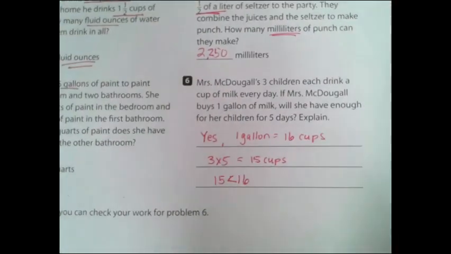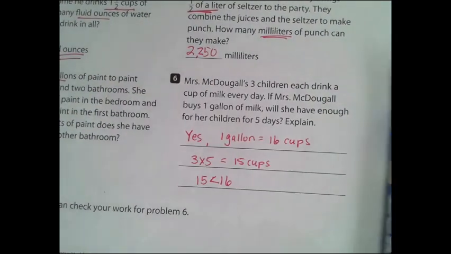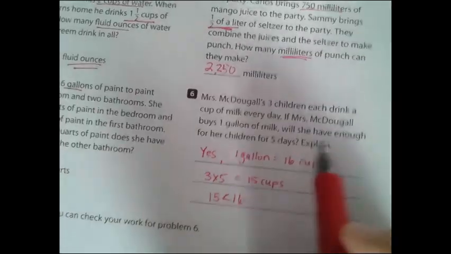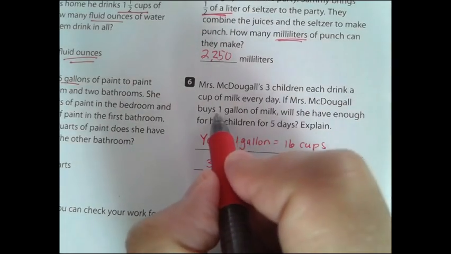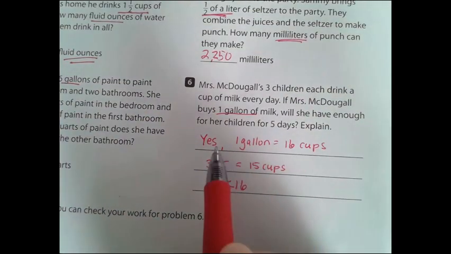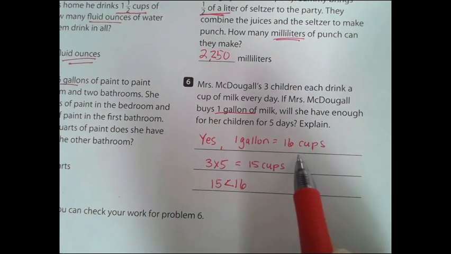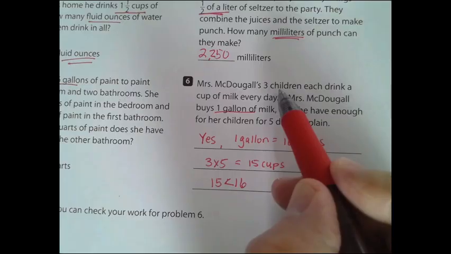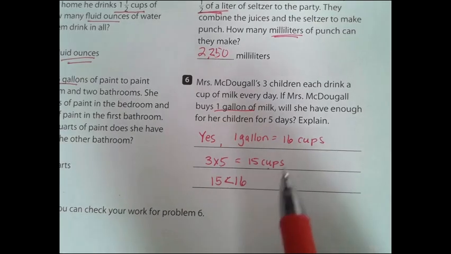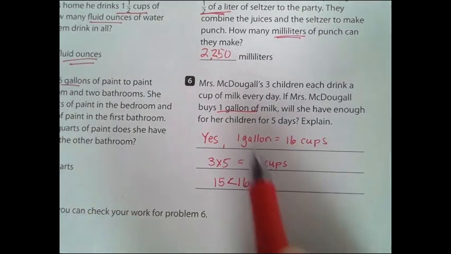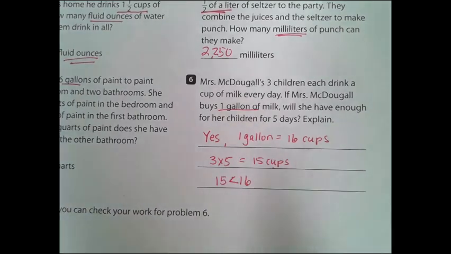All right, let's look at number 6. So Miss McDougall's 3 children each drink a cup of milk every day. If Miss McDougall buys a gallon of milk, will she have enough? Well, yes, she will, because 1 gallon is 16 cups. 3 children each have a cup, so that's 3 cups times 5 days would be a total of 15 cups. And 15 is less than 16, so she will have enough milk.